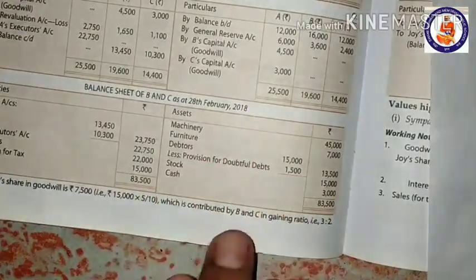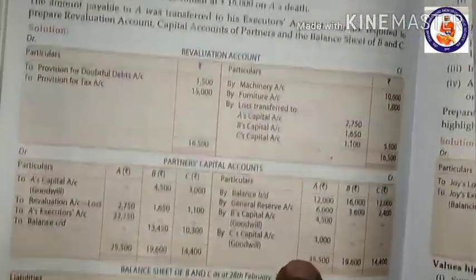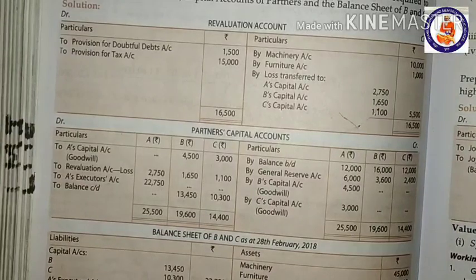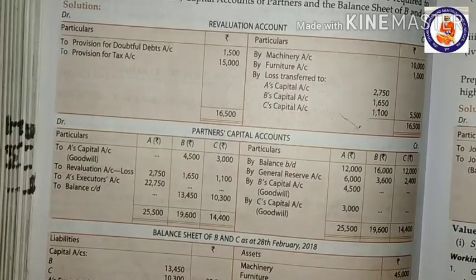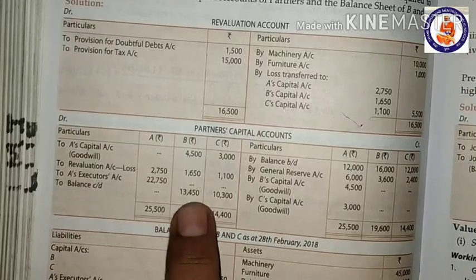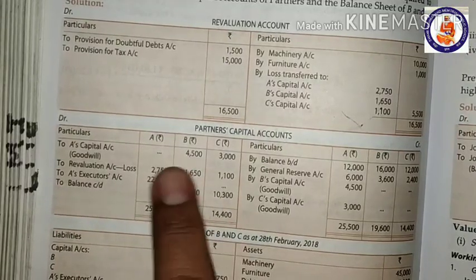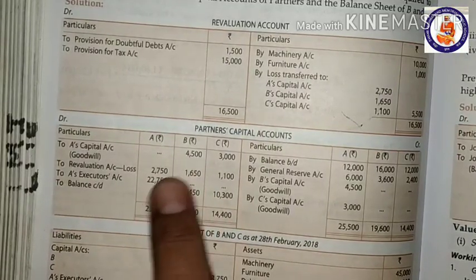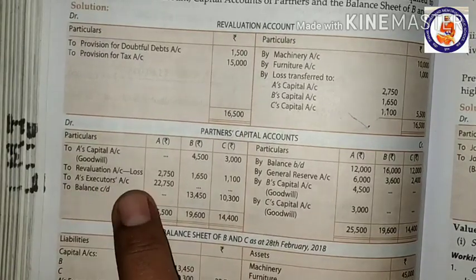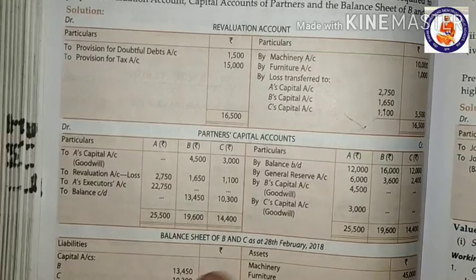This way you can understand that this is the same as retirement of a partner, only the amount to be paid to the deceased partner is given to his executor. His executor account is opened.